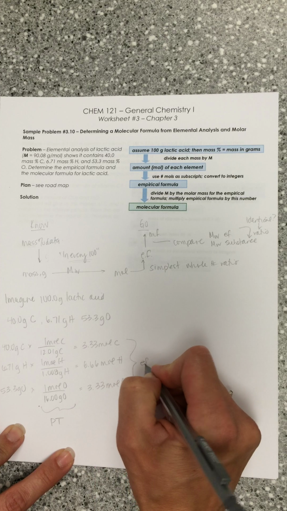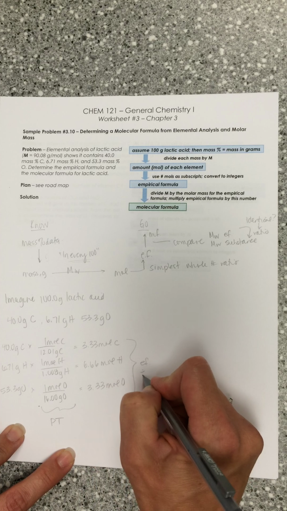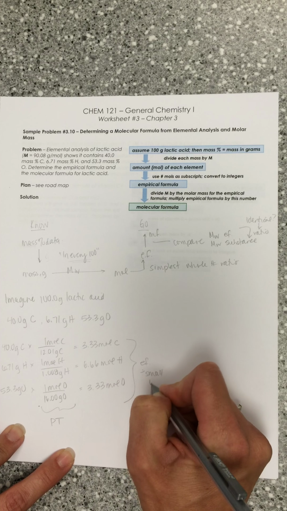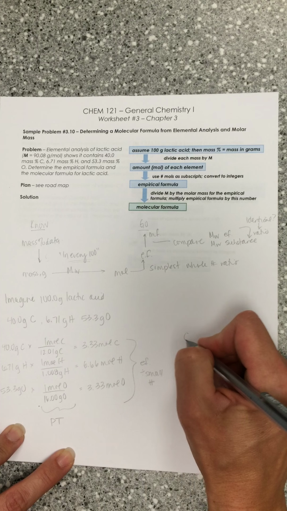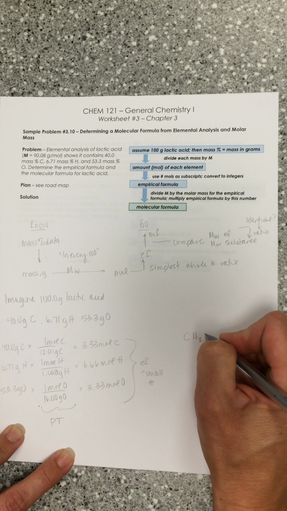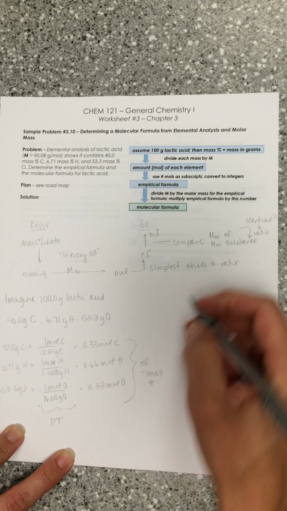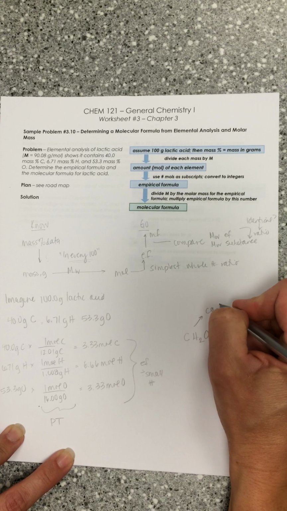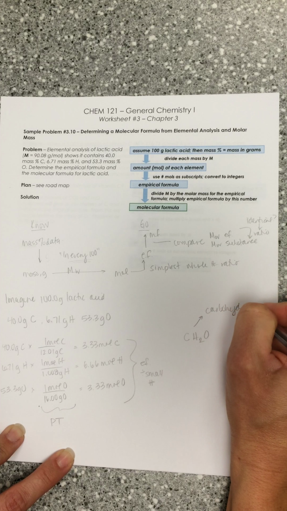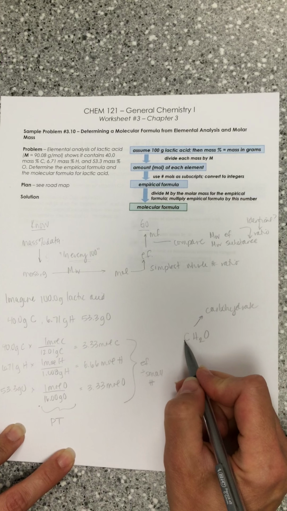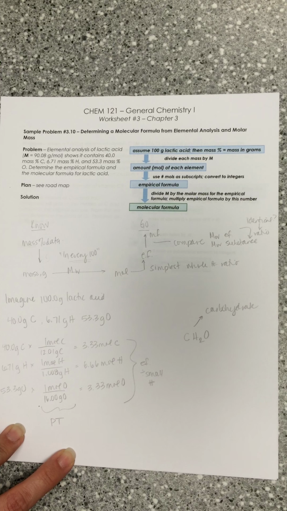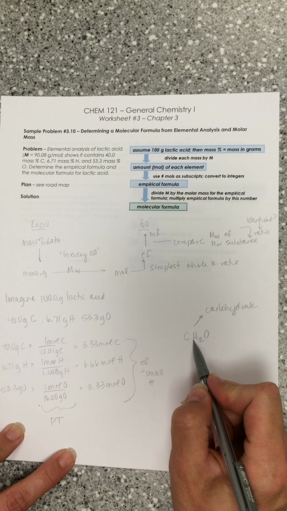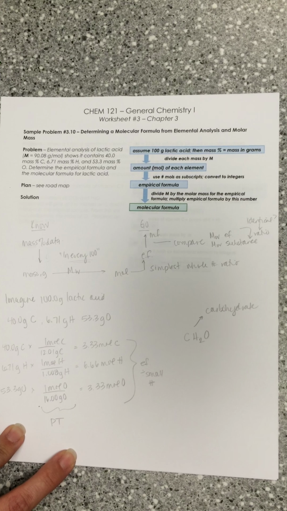Remember, to get to empirical formulas, we're going to divide by the smallest number. So we're going to divide everything by 3.33, and we get CH2O. Wow, remember, this is a carbohydrate. All carbohydrates have 1 carbon for every 2 hydrogens and every 1 oxygen. That's why they called them carbohydrates, because it looked like it was a hydrated version of carbon.